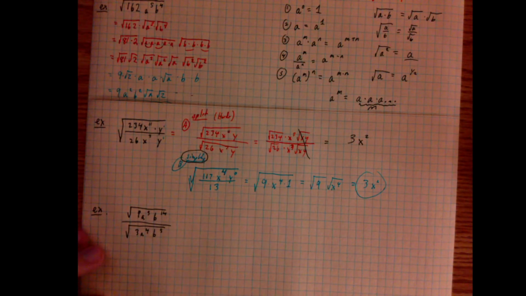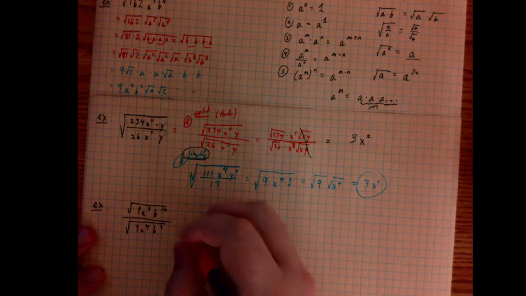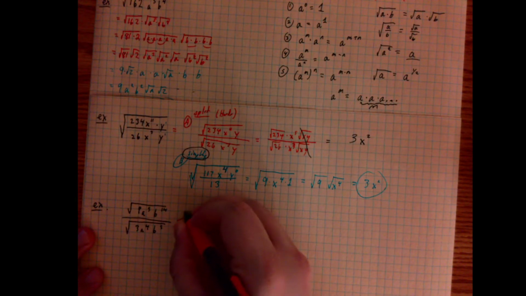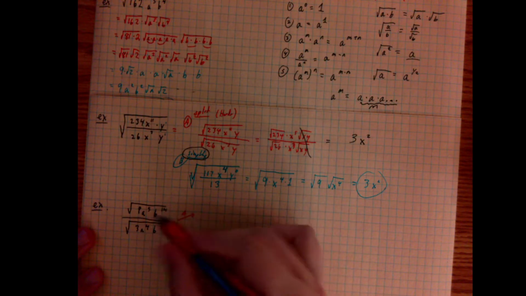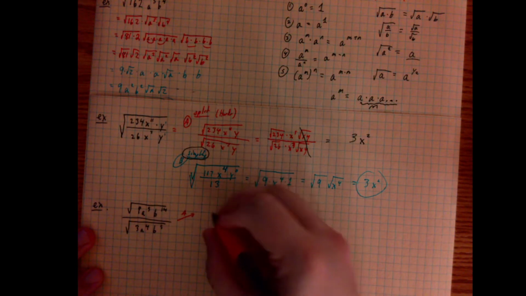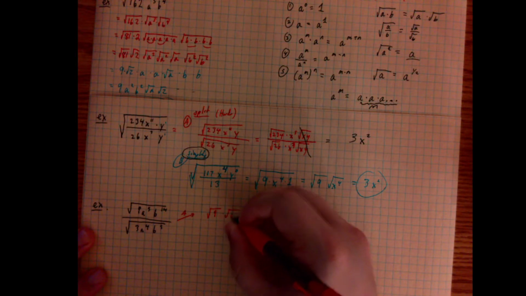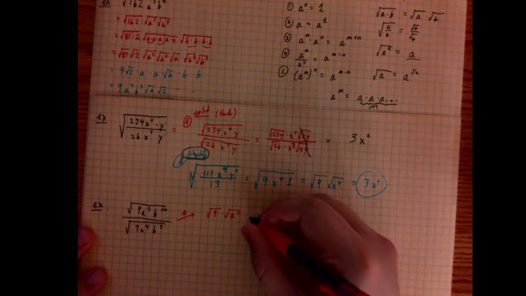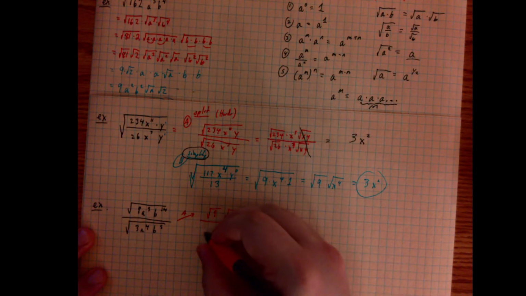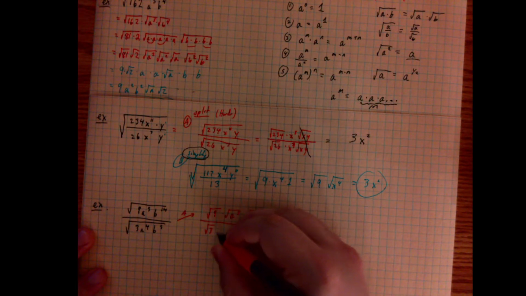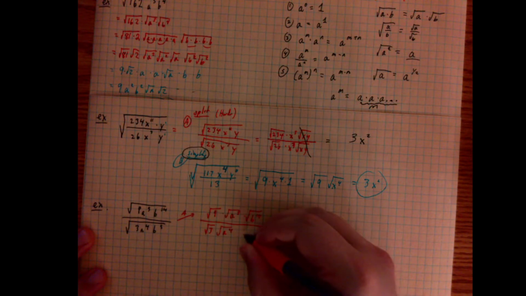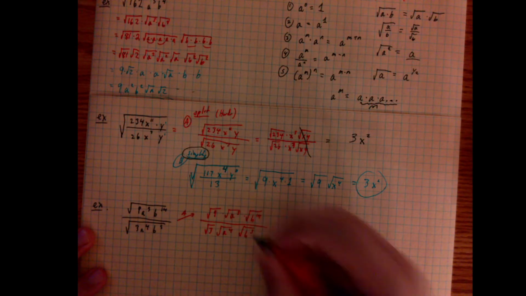Okay, just like before, I have two options. I could, option A, immediately try to start simplifying the top and bottom separately. So break this thing apart into the square root of 9 times the square root of a to the 5th times the square root of b to the 14th. And then on the bottom, I could do square root of 3, square root of a to the 4th, square root of b to the 5th. Like, that's an option.